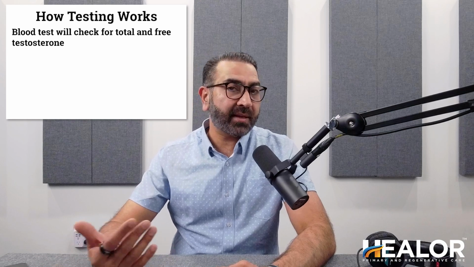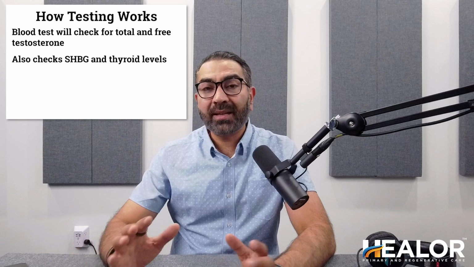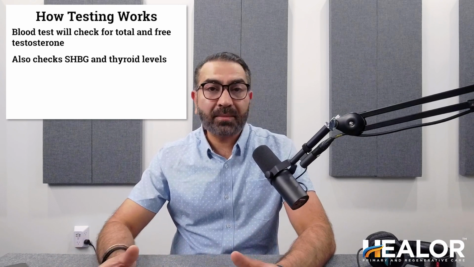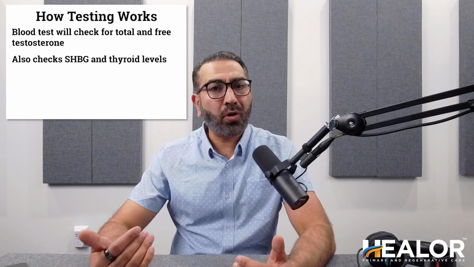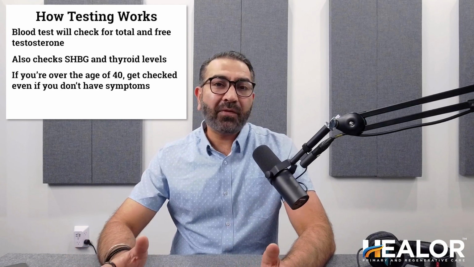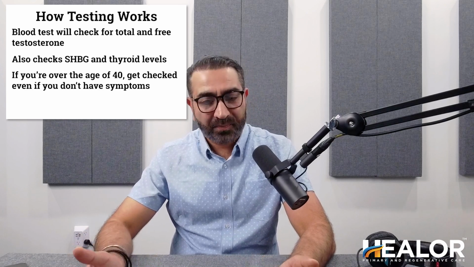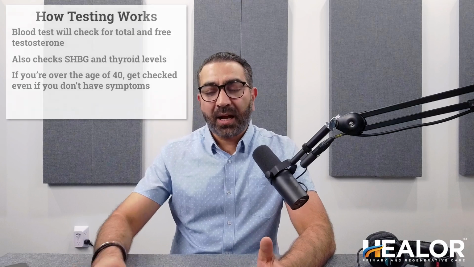I will always also check for sex hormone binding globulin. In addition, I will check a thyroid level too, because there is a little overlap on some of these symptoms. So, simple blood tests, always do it if you're over the age of 40. Even if you're not feeling any symptoms, it's a good idea to have a testosterone level checked. They are generally going to be low. So now we've talked about the symptoms.